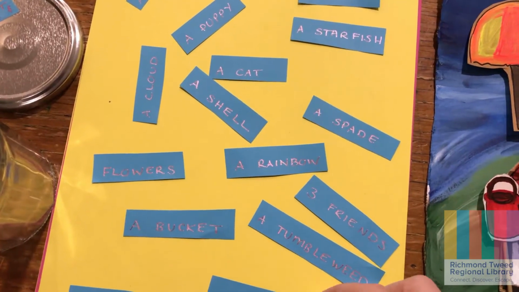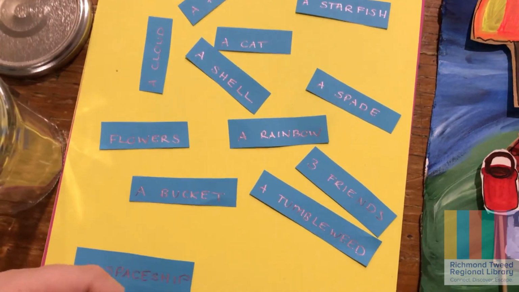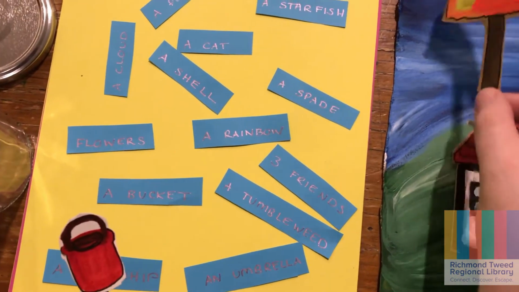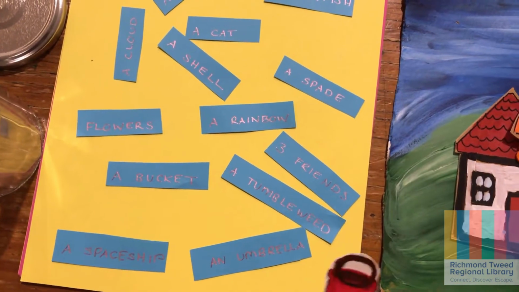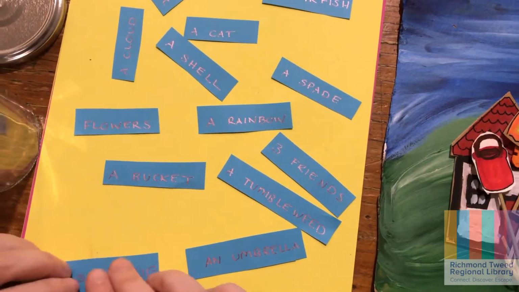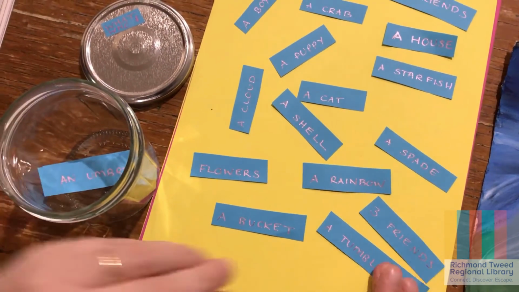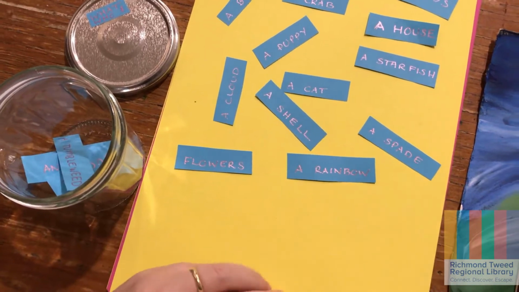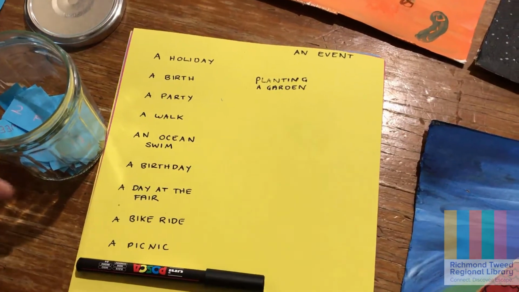If you need help with your story, you can make little labels about what and who is going to be in your story. I've made labels for all the things that I've made for my storyboards. You can take these labels and pop them in a jar. That way, when you want to tell a story, you can pick out what and who is going to be in your story. And think of some events to put in your jar.